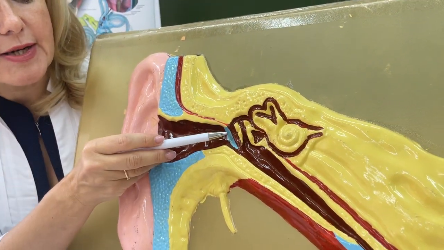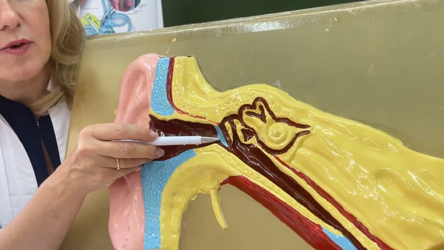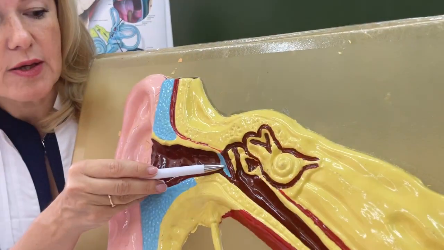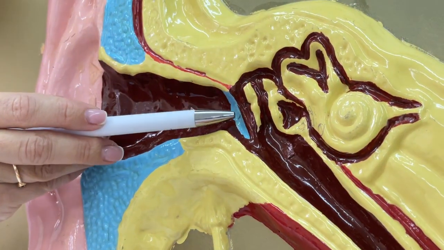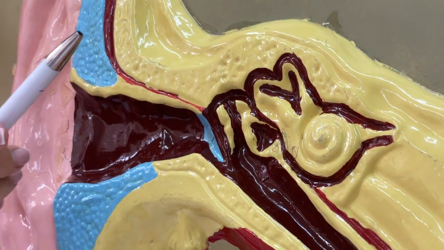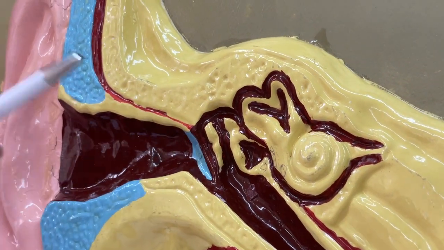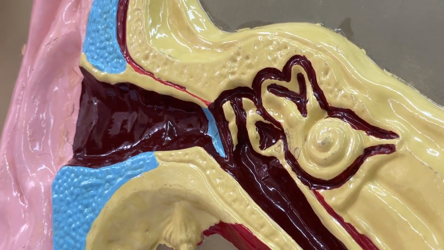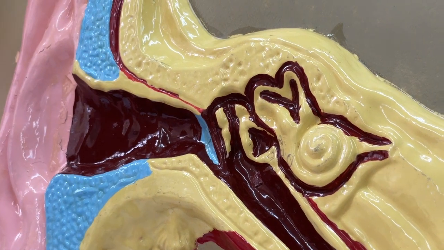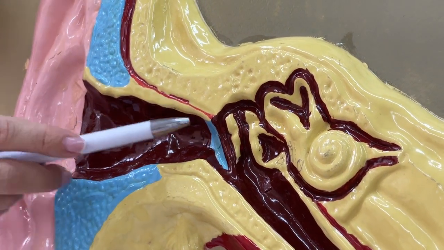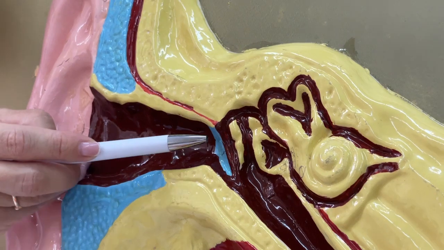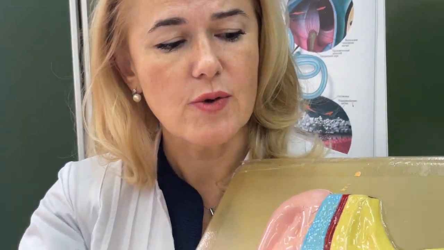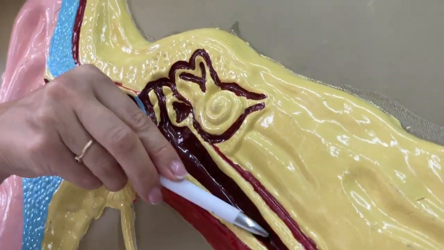It has several parts. The inferior part is called pars tensa. It has three layers: skin, mucosa, and between them connective tissue. The upper part is a flexible part without connective tissue between the skin and mucous layer, and it's called pars flaccida. This is the wall between the external and middle ear. The middle ear is composed of the tympanic cavity and the auditory tube.